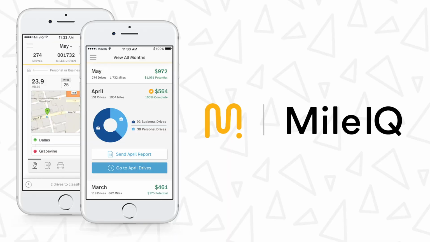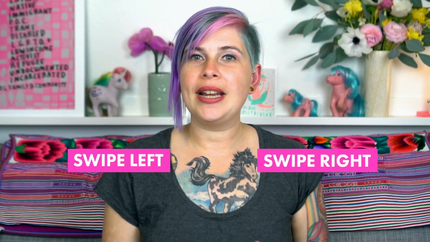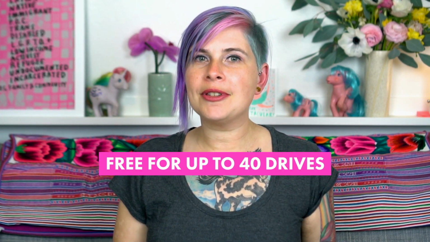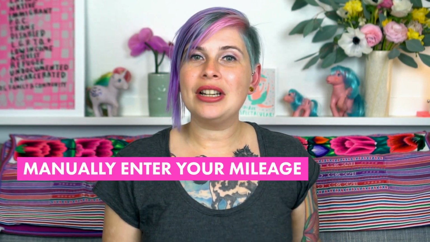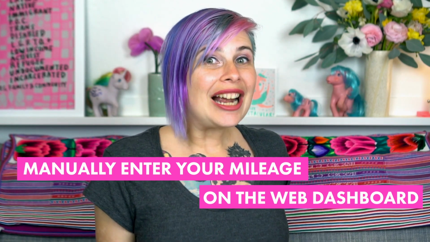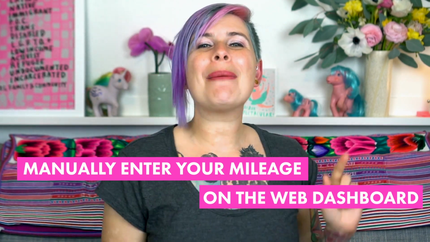MileIQ is really cool because it automatically tracks when you drive, and then you just swipe left or right to categorize drives as business or personal on your phone. The app is free for up to 40 drives a month, and I highly recommend you use it if you do take the standard mileage deduction. And if you go over 40 drives, then you can still manually enter in your mileage on your MileIQ dashboard and use the app for free.